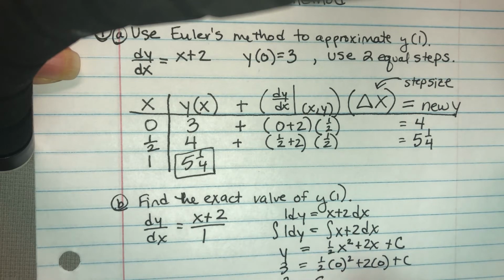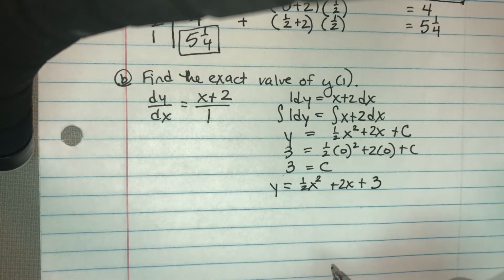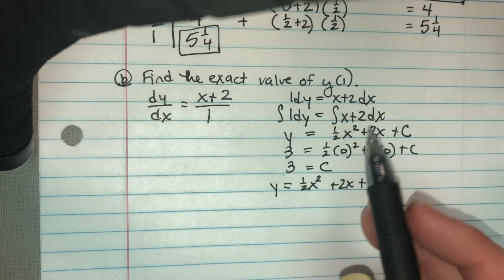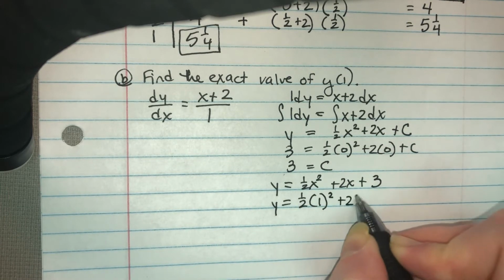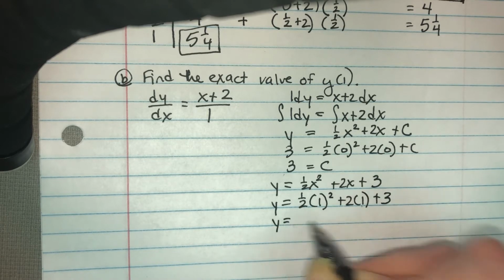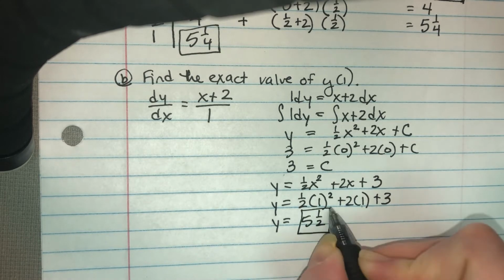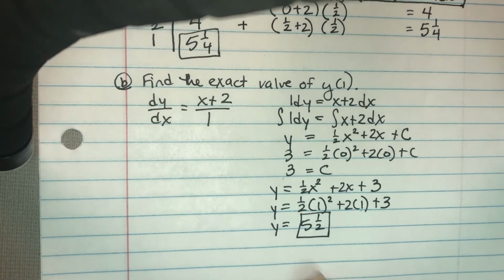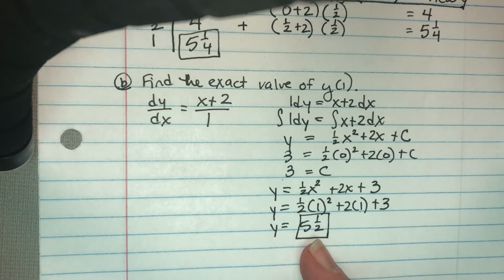So I have the equation y equals 1/2 x squared plus 2x plus, oops, I'm so sorry, 3. And I'm supposed to find the y value when x is 1, so I'll just sub in a 1 for my x's and solve for y. So 3, 4, 5 and a half, 5.5 is the actual y value if you do it the way we learned last time. So our approximation and our exact value aren't too far off.